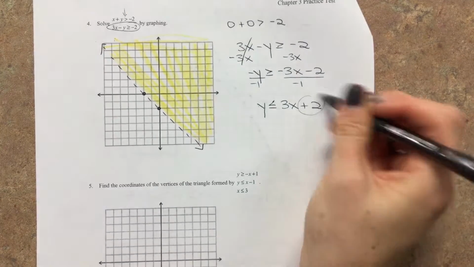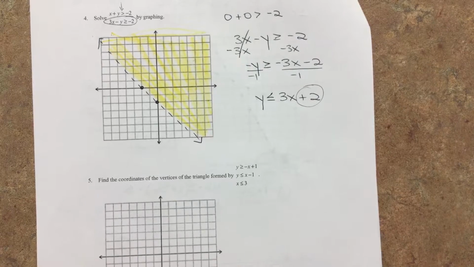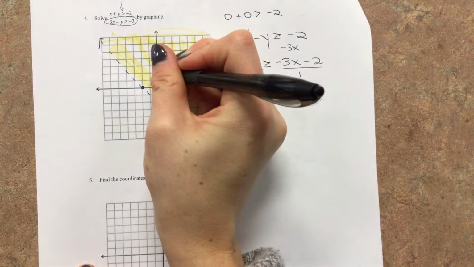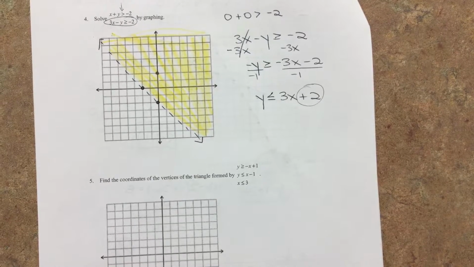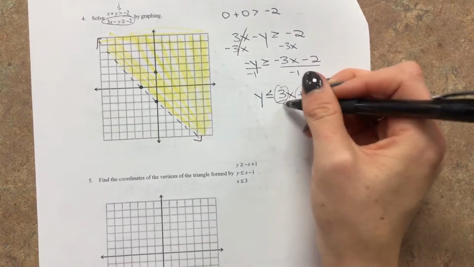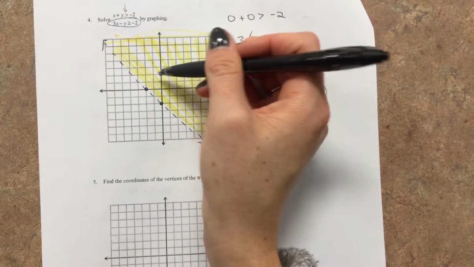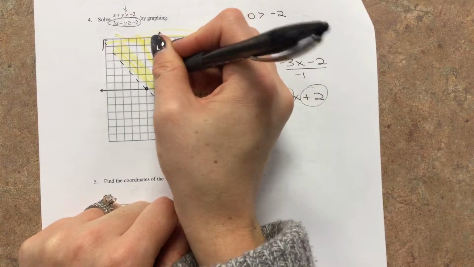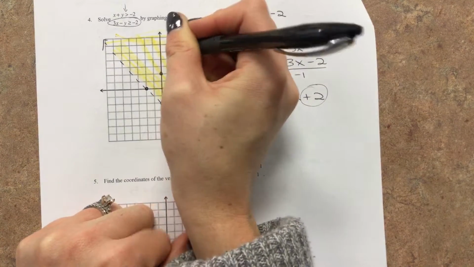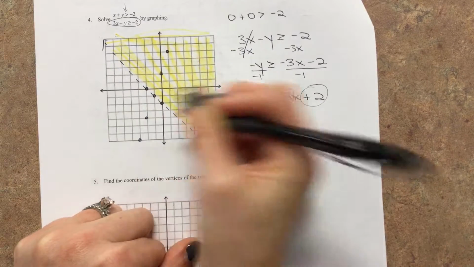So we start with this number right here. That number that's hanging out on the end is going to be our y-intercept. And so we go up to 2, plot a point right there. So that's our y-intercept of 2. And then our slope is 3. So it's like 3 over 1. So you go up 3 to the right 1, and you start from this point. Once you plot your y-intercept, you start from this point, and you go up 3 to the right 1. You can also reverse the process and go off the other way like this.